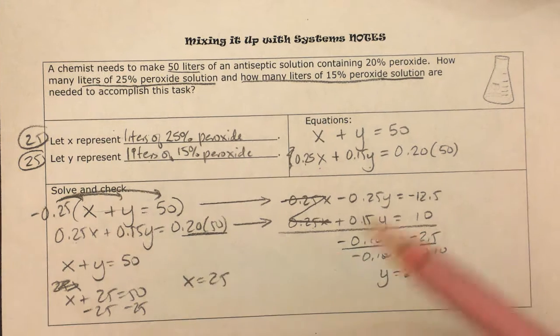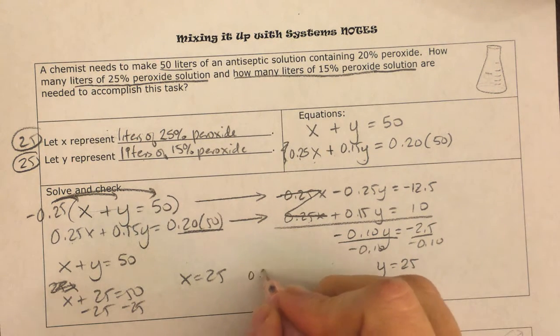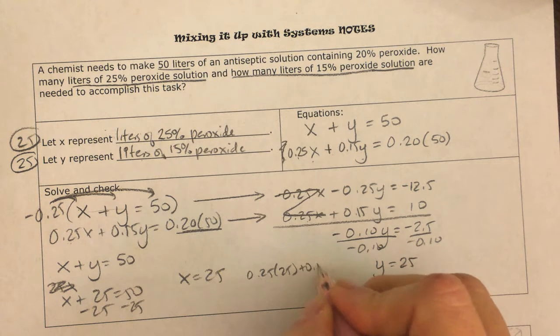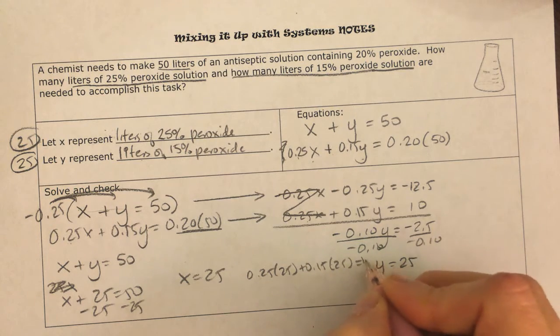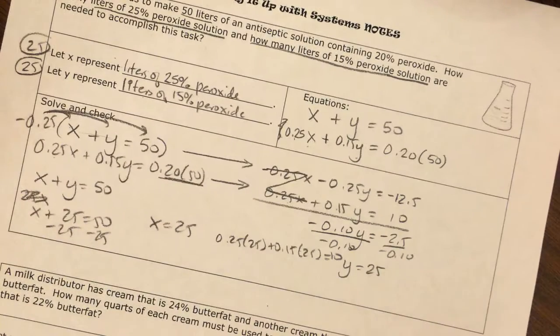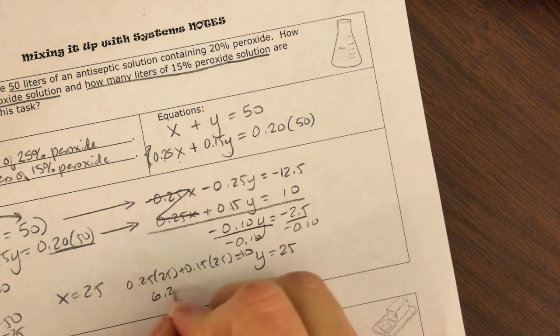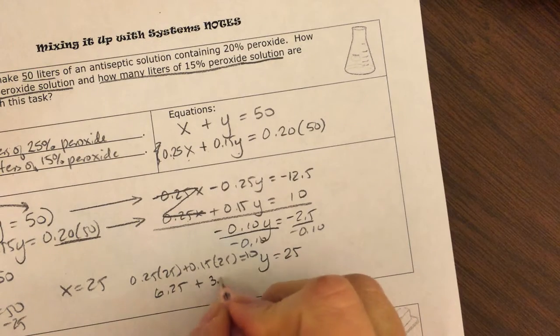Well, I'm going to substitute it and check. My final substitution is 0.25 times x, which is 25, plus 0.15 times y, which is 25, should equal 10. 0.25 times 25 is 6.25. And then 0.15 times 25 is 3.75.